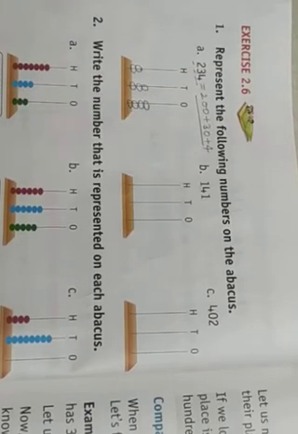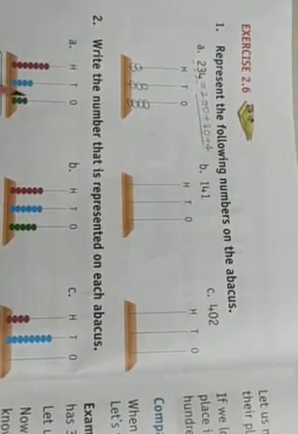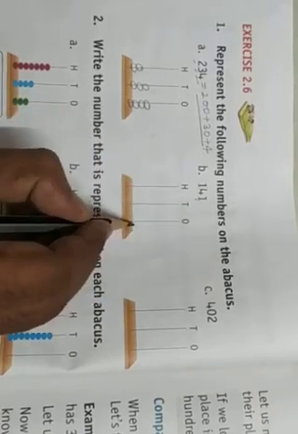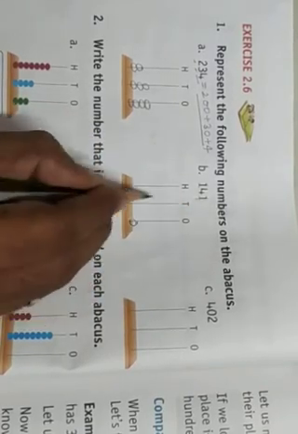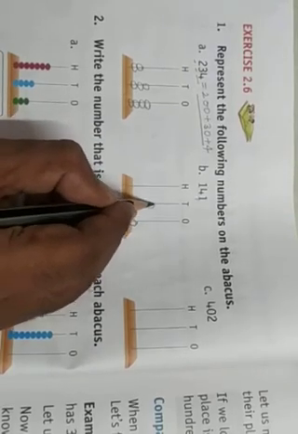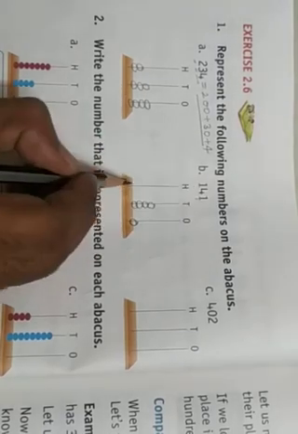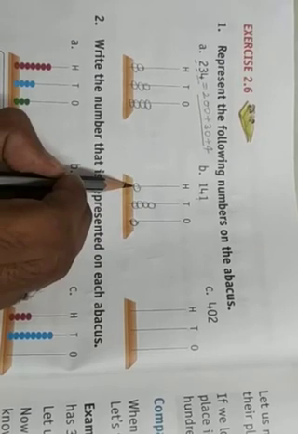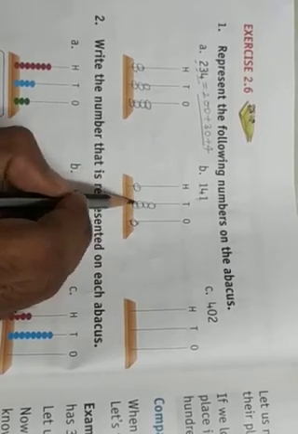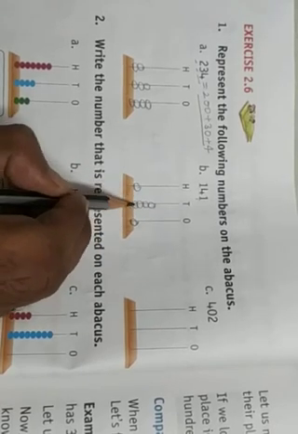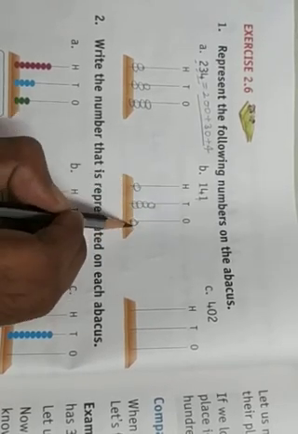234. Clear? Now what do we do for 141? In the 1's place, 1. Then 4 at the 10's place: 1, 2, 3, 4. And at the 100's place, we have to put 1 again. This can be read as 100, then 1, 2, 3, 4 tens. So 4 tens is 40. 141.